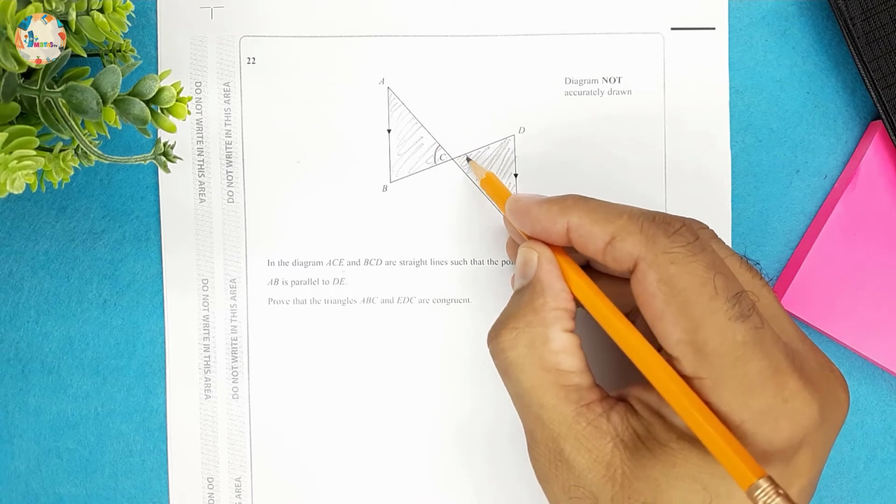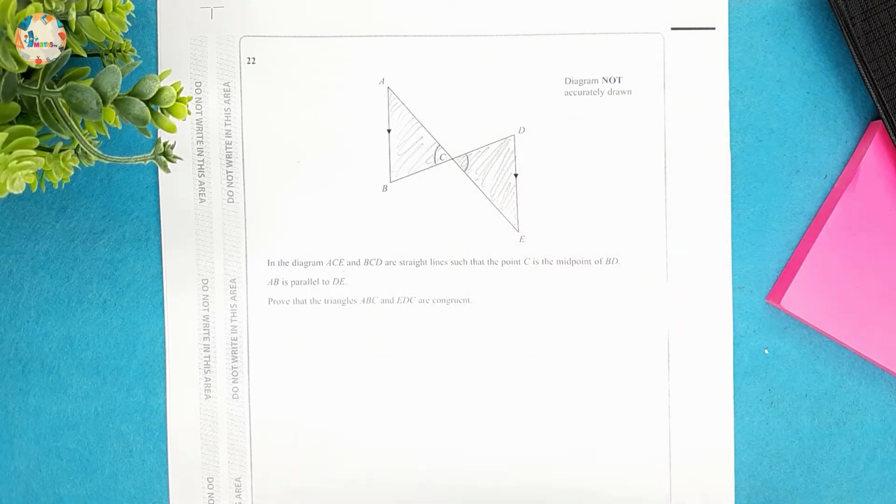This angle will be equal to this angle, because they are opposite angles.